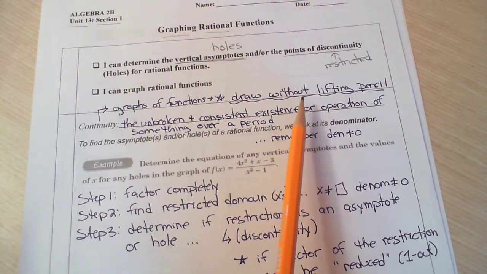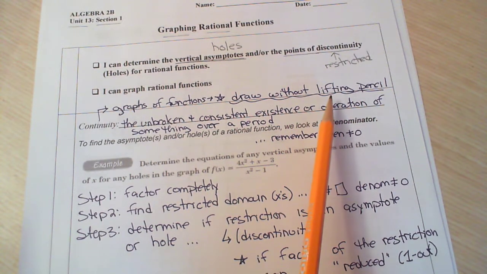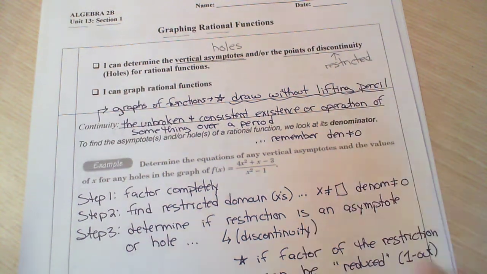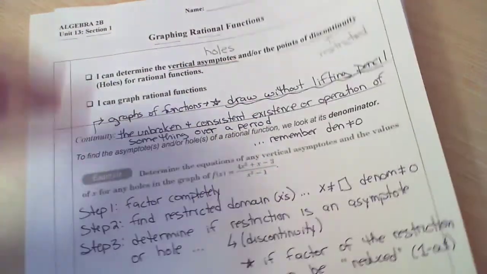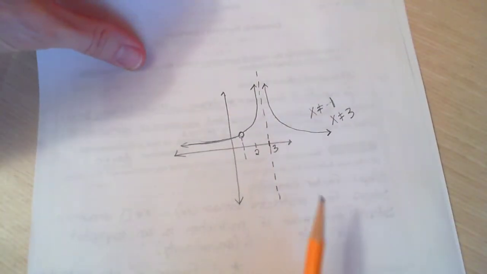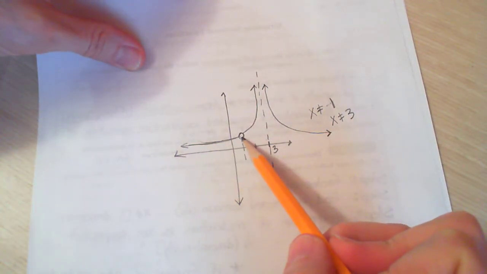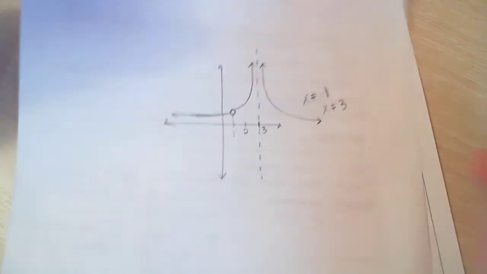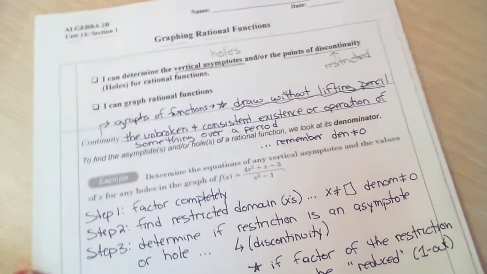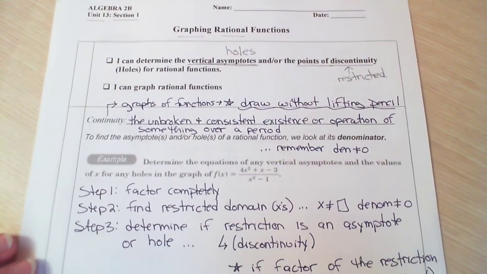And in advanced math and in calculus, this is the important thing you need to know. Can I draw my graph without lifting my pencil? If you look at that graph I just drew, this is not continuous because I have to lift my pencil here and here. So this is not a continuous graph. Up until now, just about everything you've looked at has been continuous.